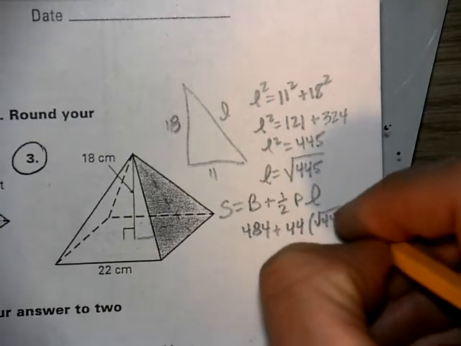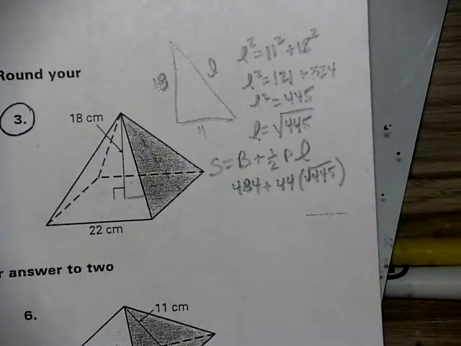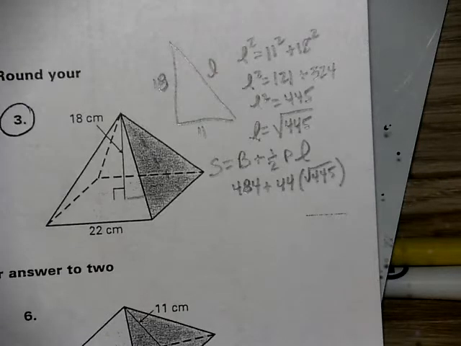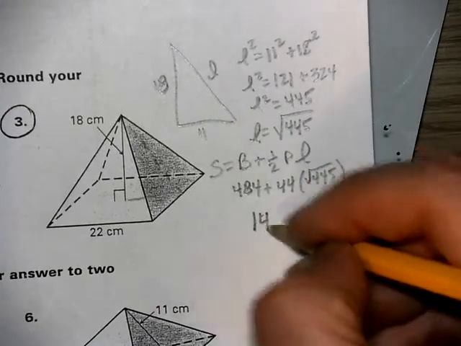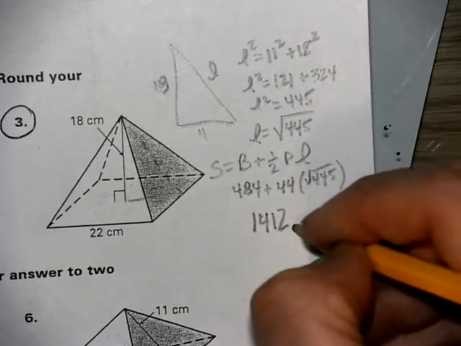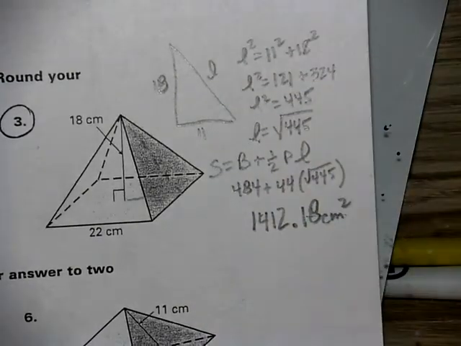44 times the square root of 445. And we multiply that together, and we come up with 1,412.18. And those are centimeters squared.